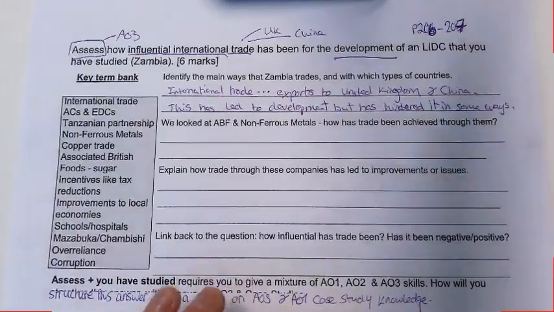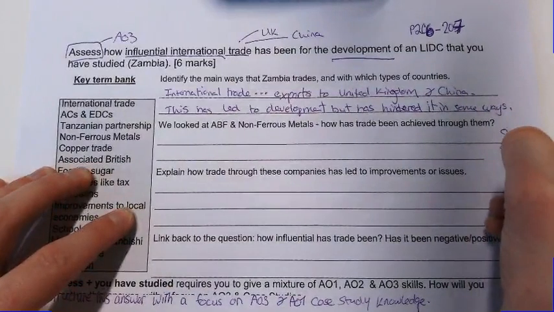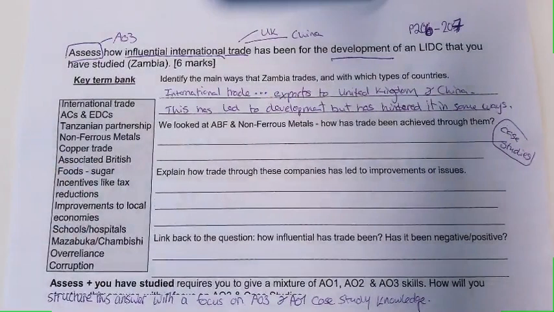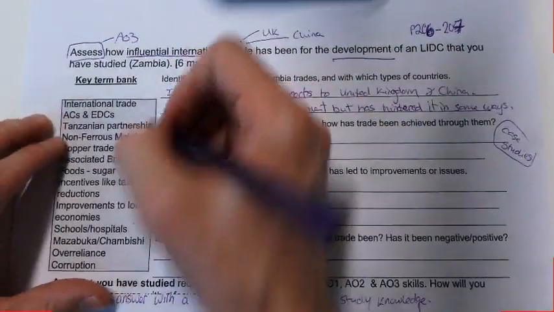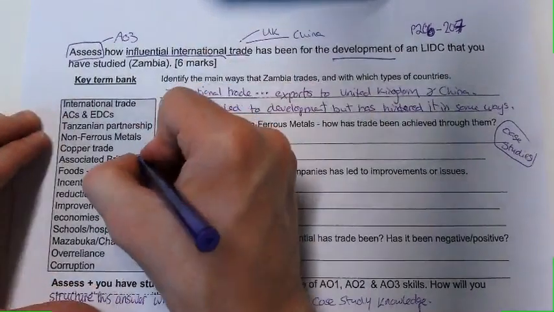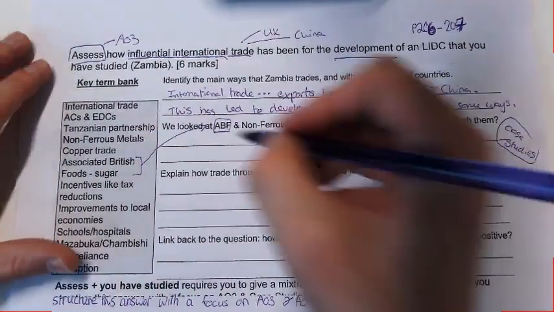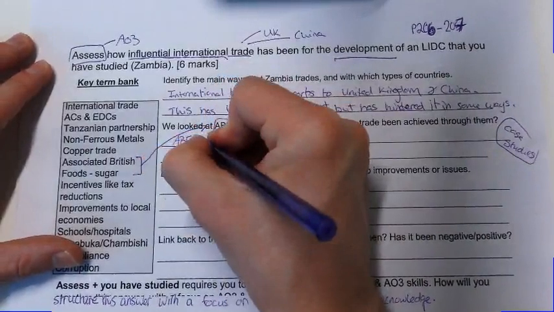Moving on now to our case study knowledge. So we need to include this. If we do not, we're going to get capped. The question says, you have studied, that means you need to bring in your case study knowledge. We looked at ABF, or Associated British Foods. If you have a look, that is here for ABF, and non-ferrous metals.